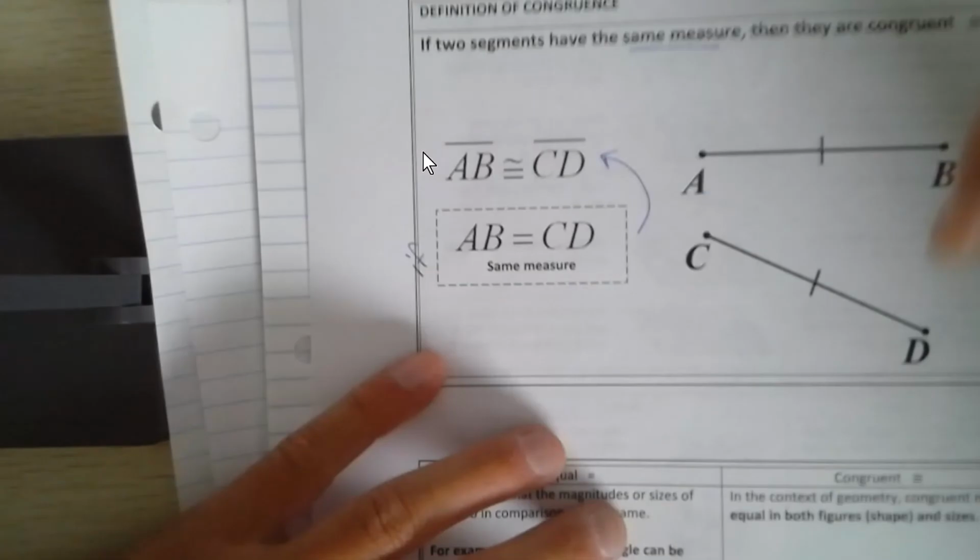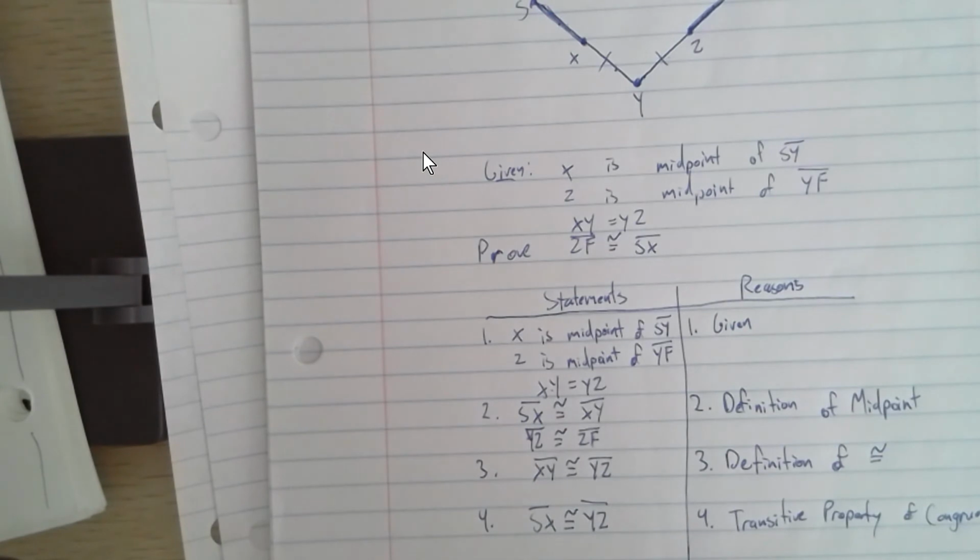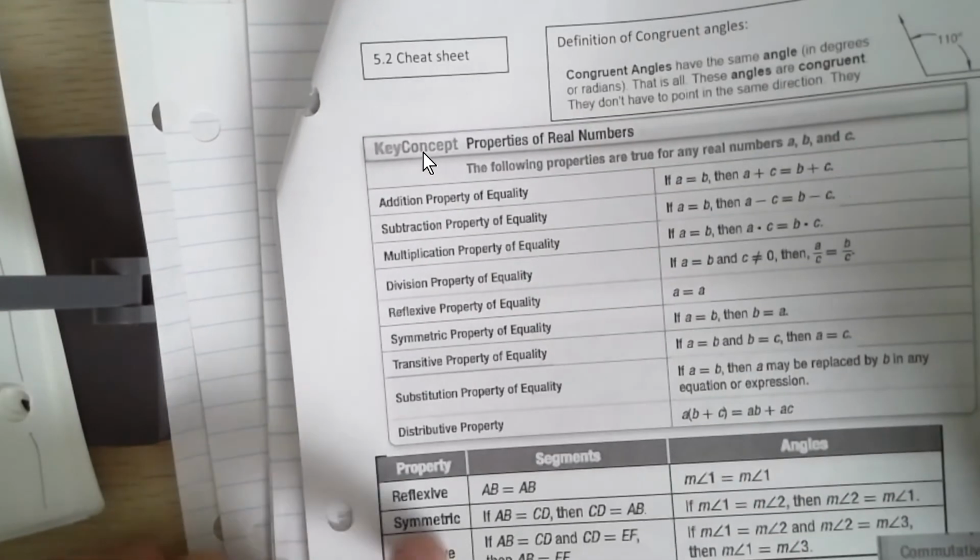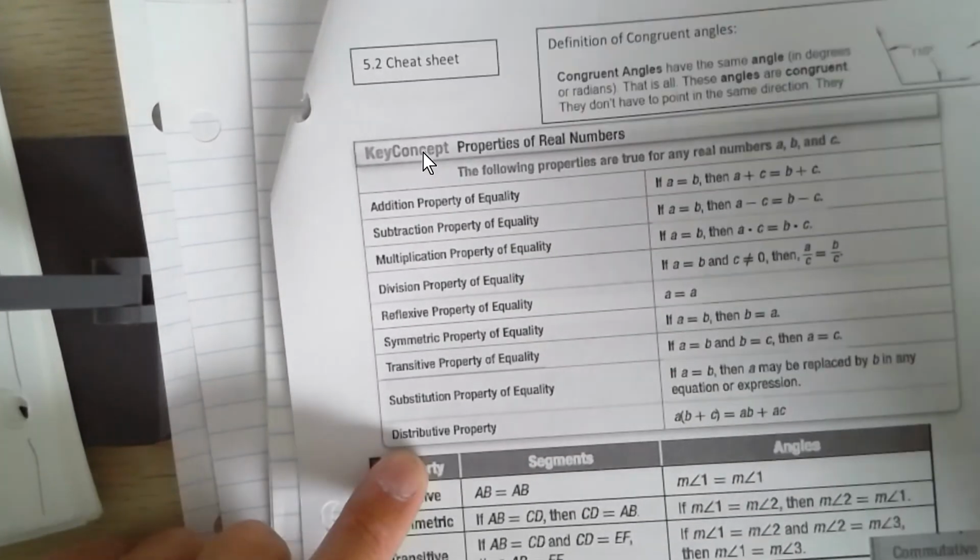Okay. And then here for the transitive property, I grabbed it from 5.2. We have a bunch of different things of equality. This is the addition property of equality, this is the subtraction property of equality, right?